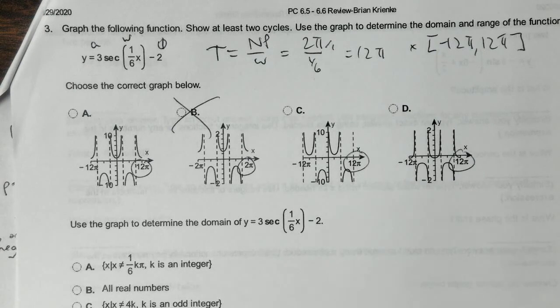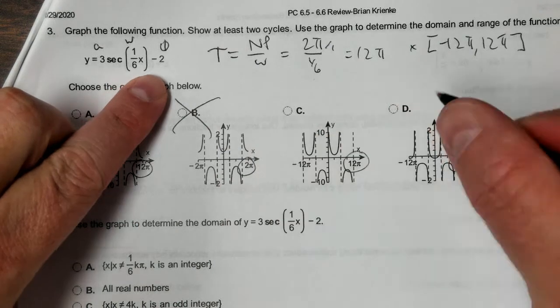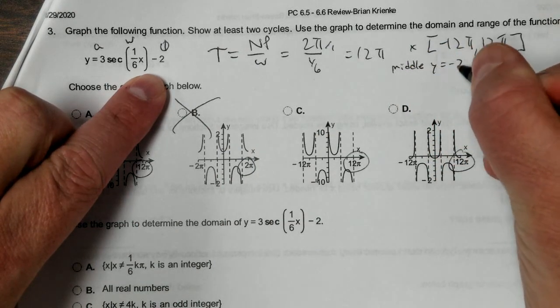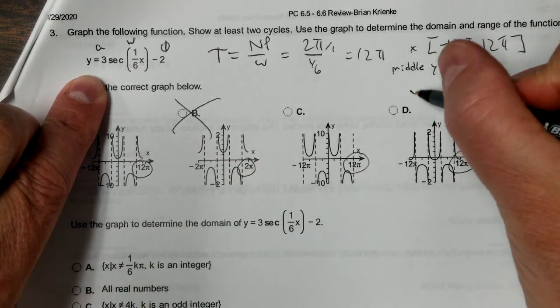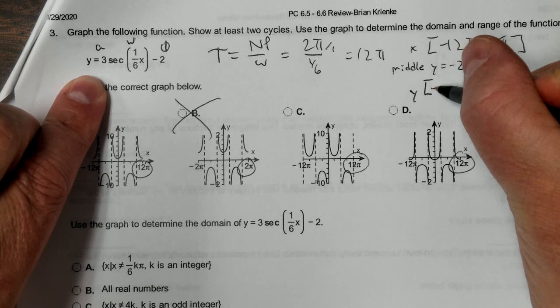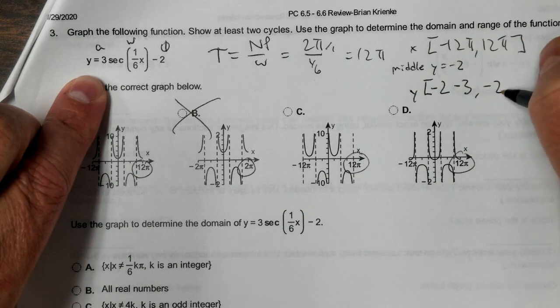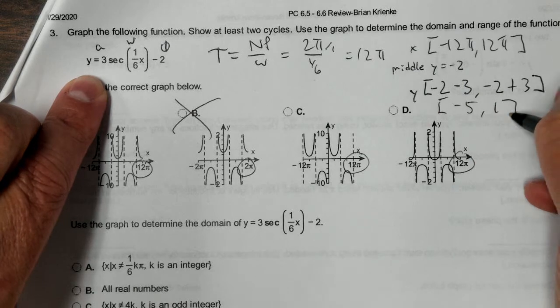Okay. Now for the next part, we've got a middle that's at -2. Middle y equal -2. And our amplitude's 3. So that means for the y part, we're going to go from -2 minus 3 to -2 plus 3, which basically is -5 to 1.